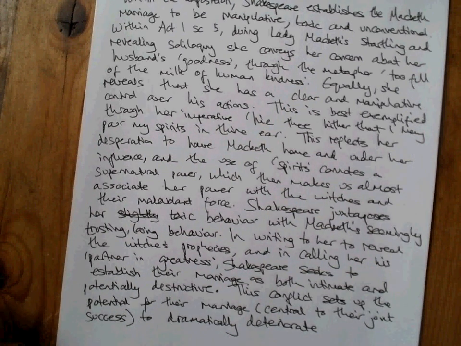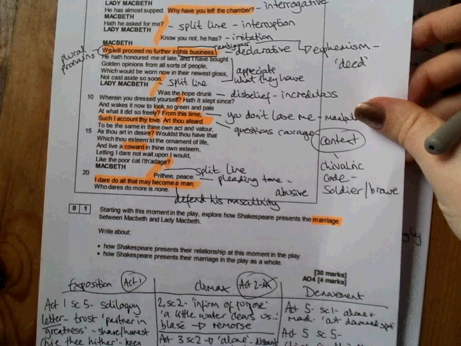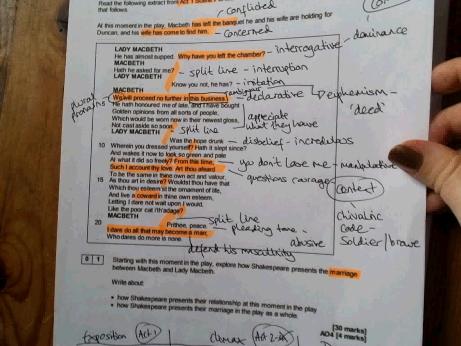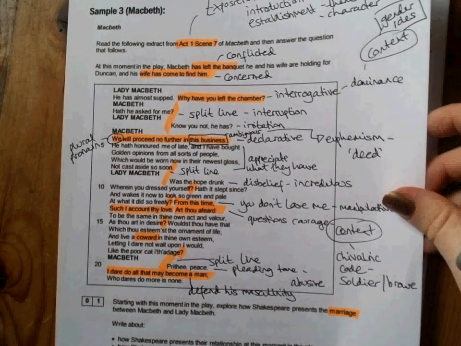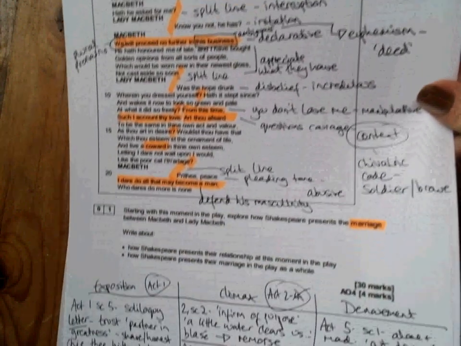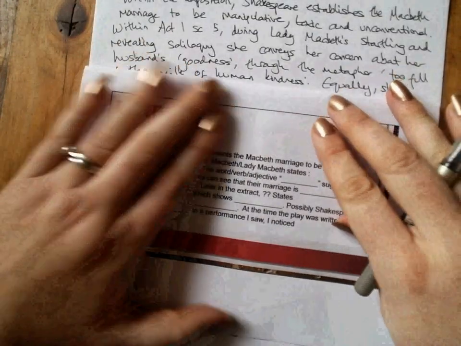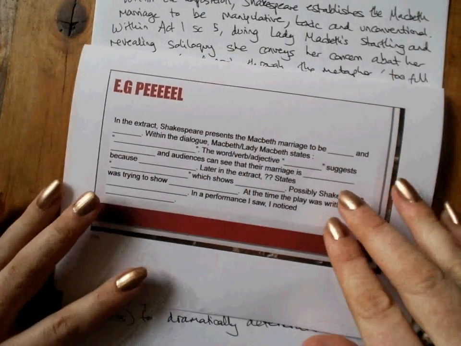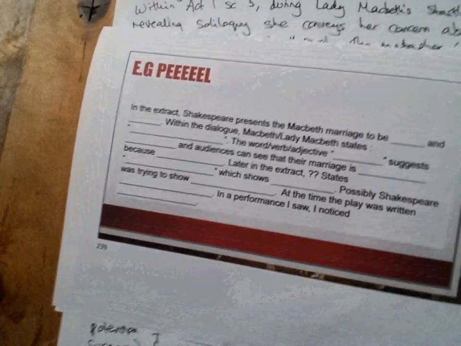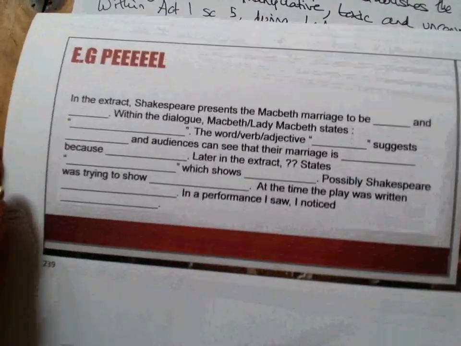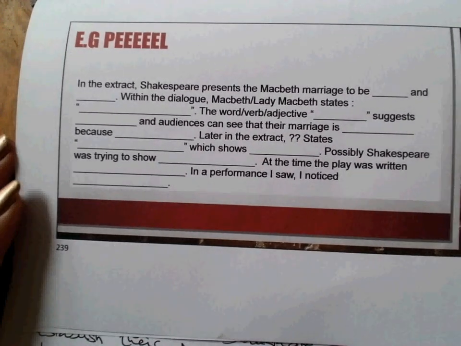What I'm going to suggest you do now is skim back and look at that question again. We're looking at the presentation of the marriage. So there's that extract, and you could pause there and take a screen grab. And I'm just going to put up the PEEEEL structure, which there is a separate tutorial on. I'm going to suggest that you use this framework to continue answering this question from the point I finished off.